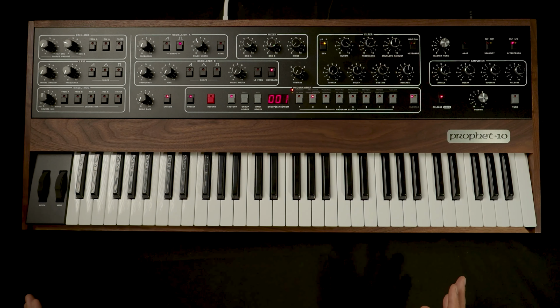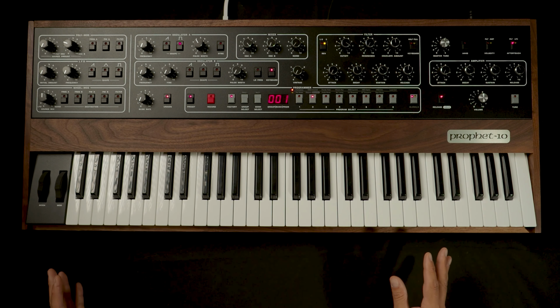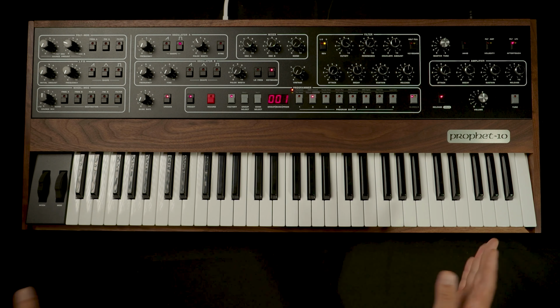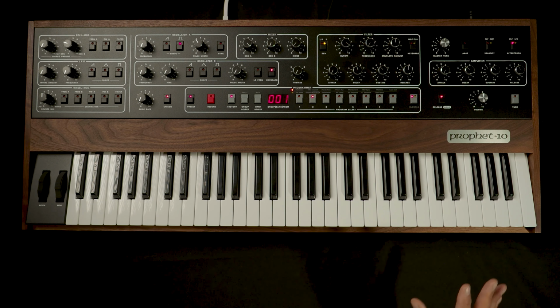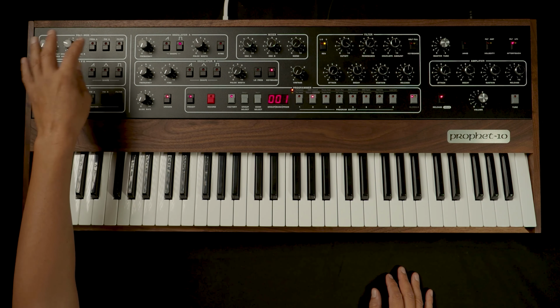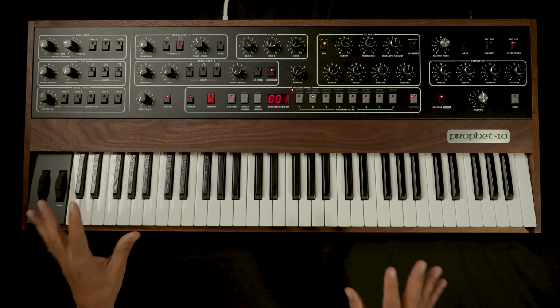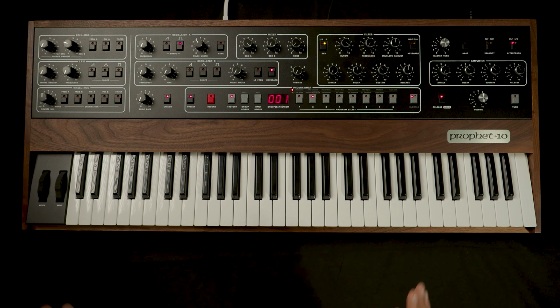So for this video today, I'm going to be using the Prophet 10, which is, I think, a very nice synth to learn on because it gives you a clear overview. On this session, we're not going to go into all the polymod and LFO stuff. We're just going to start with the basics here, but I'm going to be doing more of these.